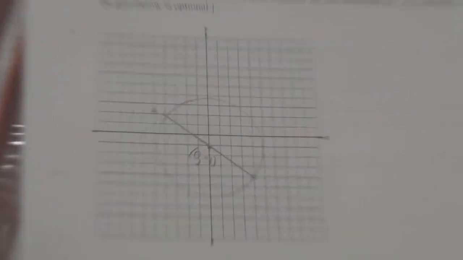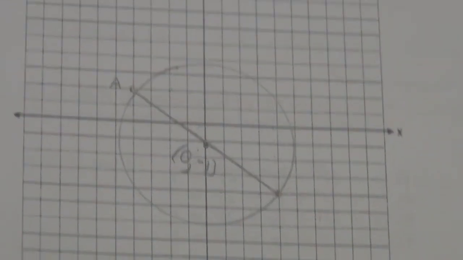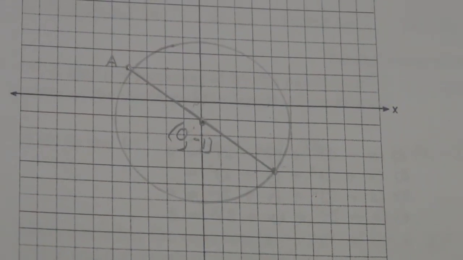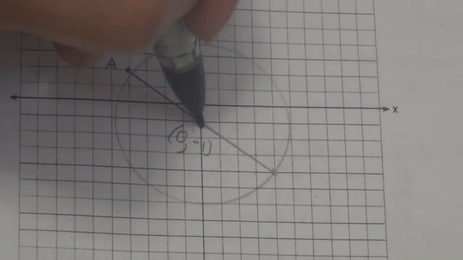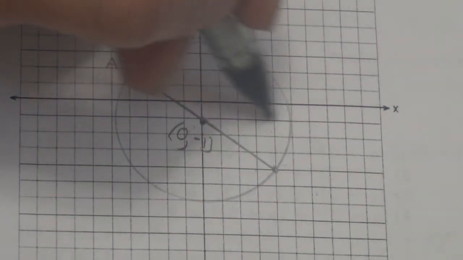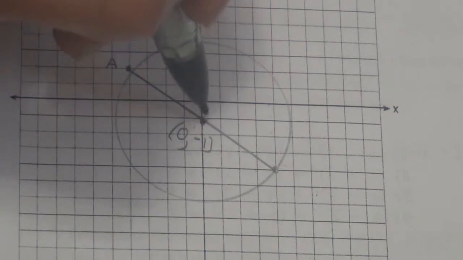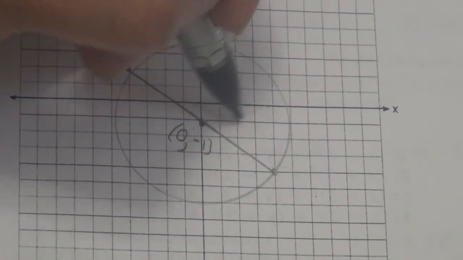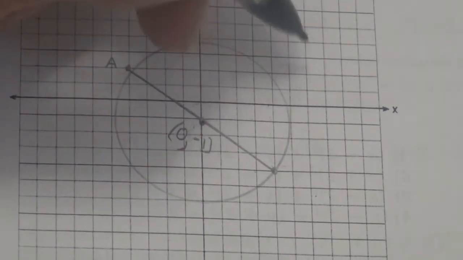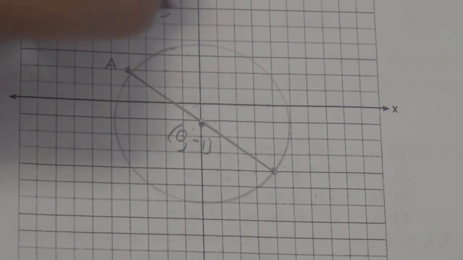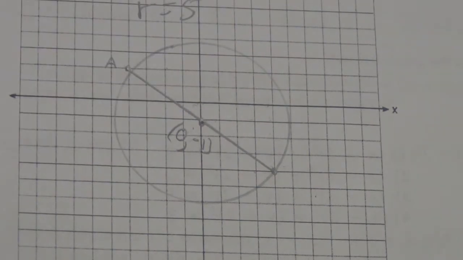Alright, let me zoom in again now that I got the circle. And let's see what the radius is. So from the center of the circle, all I have to do is count the horizontal distance or the vertical distance, and I will know what the radius is. So 1, 2, 3, 4, 5. So the radius is 5. So R is 5. Okay.